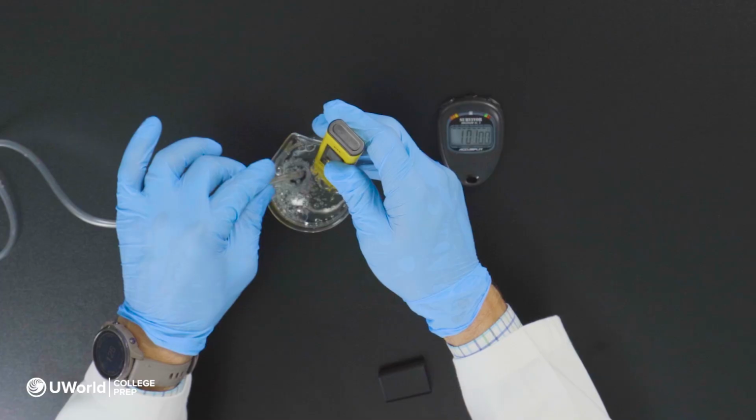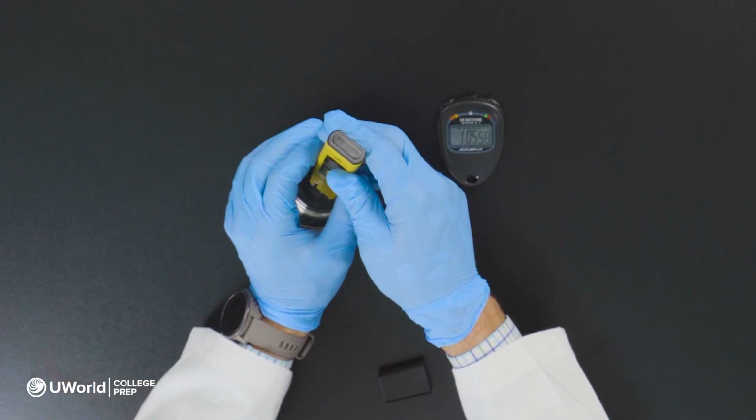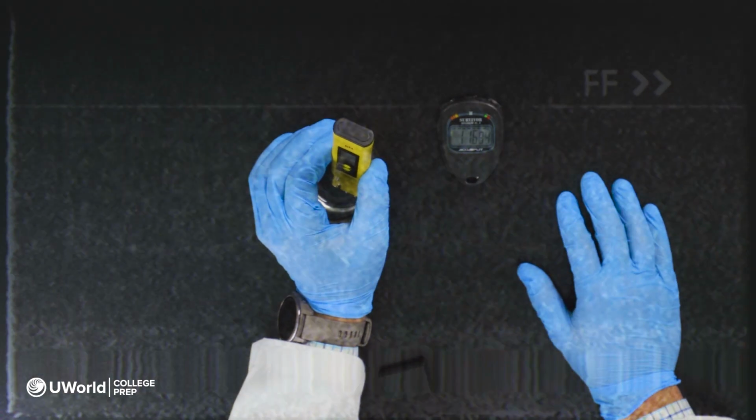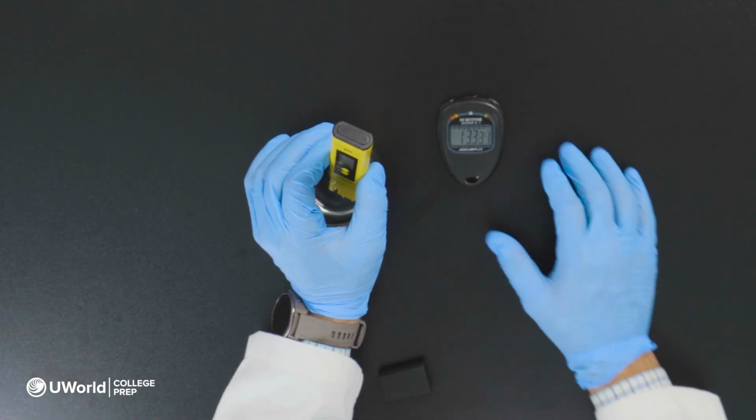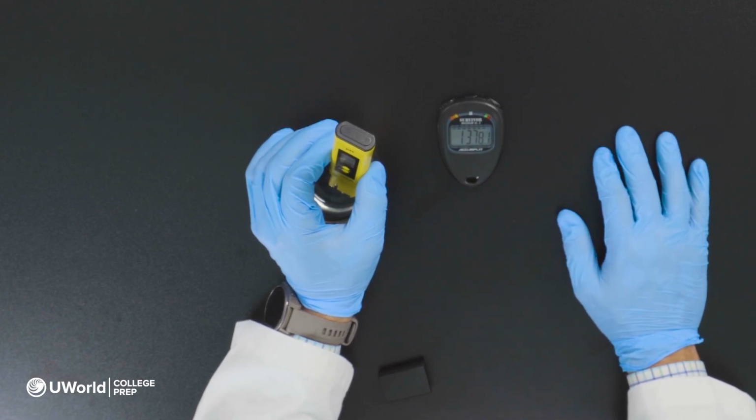So we're just about at a minute. We'll go ahead and pull our air stone out, and we'll continue measuring the pH of that. So at about a minute 30, we'll take another reading. I just took it. It's still around 7.